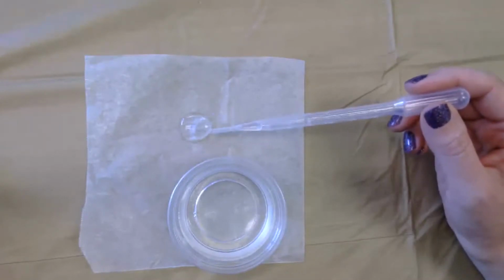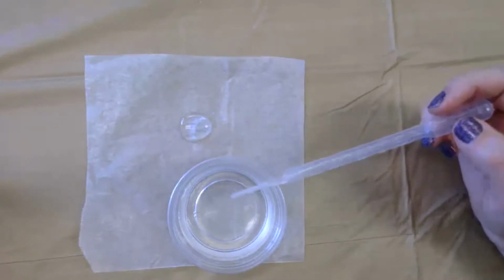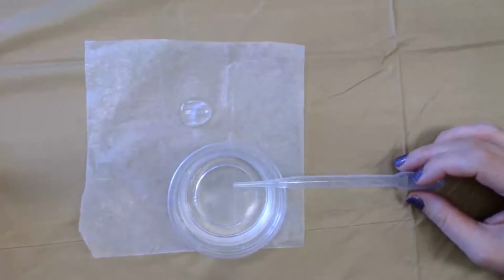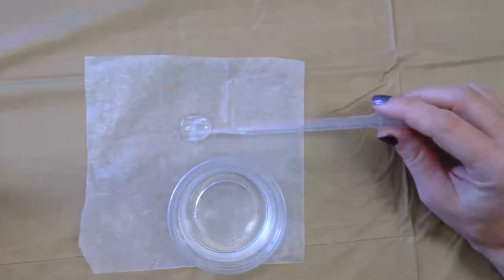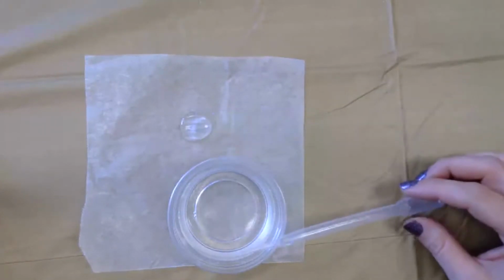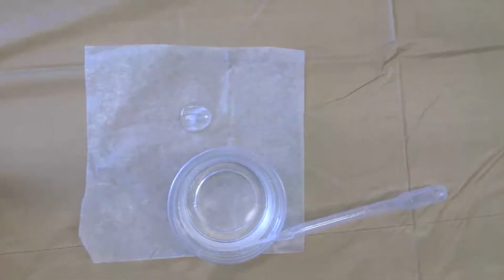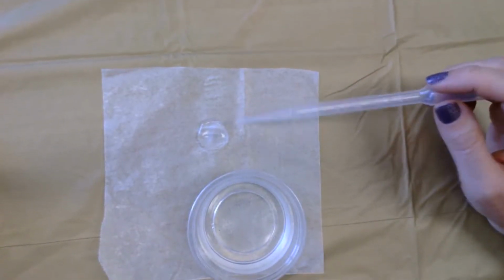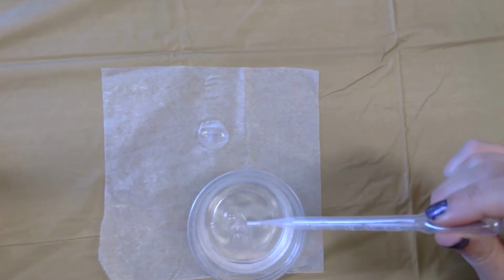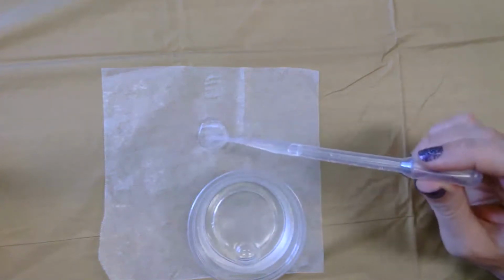Well, it's because water molecules are attracted to one another, and we call this the property of cohesion. It means they cling together on the surface, so they form this dome shape on the top. How big can you make your dome on your wax paper? Go ahead and take a few minutes to explore that.